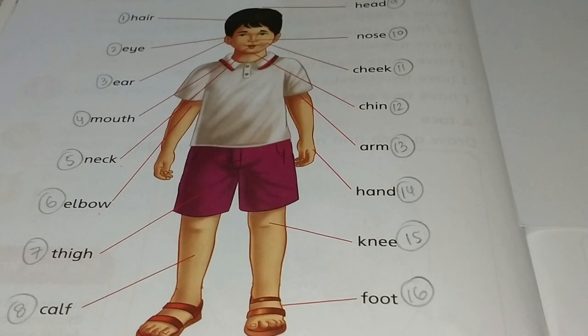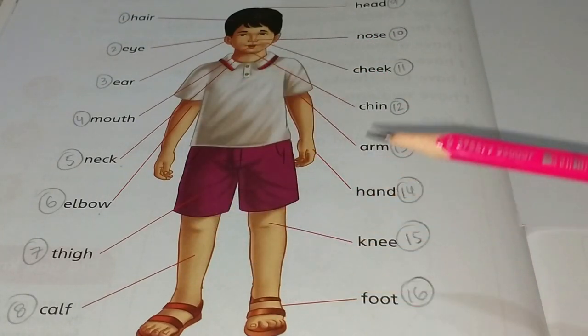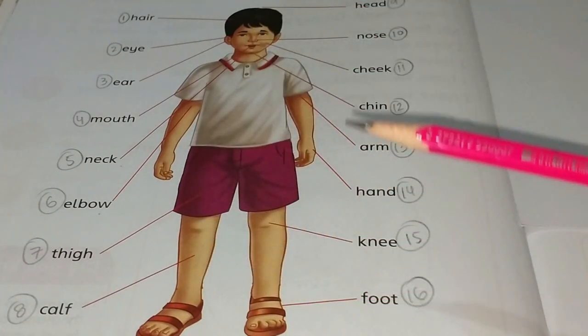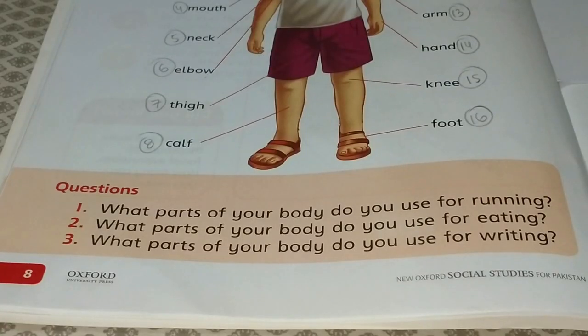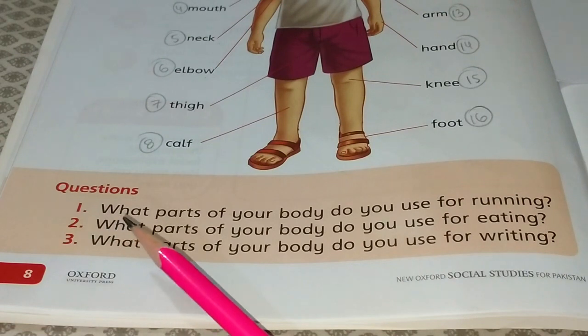Okay, students, we have just recalled the names of all these parts of our body. Now we will move towards the exercises. On page 8, there are 3 questions.